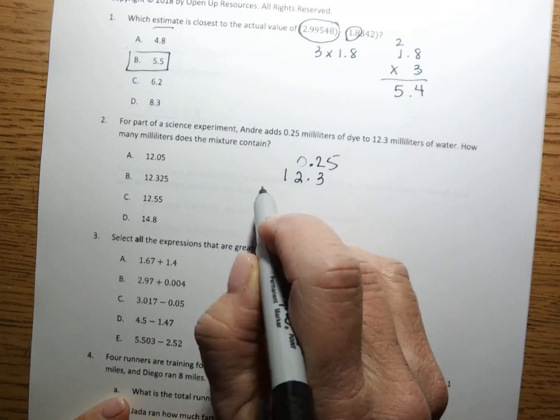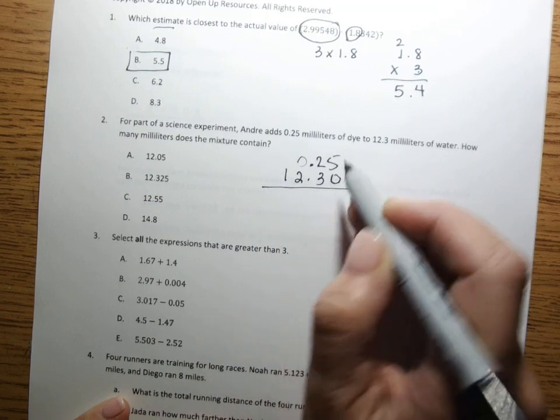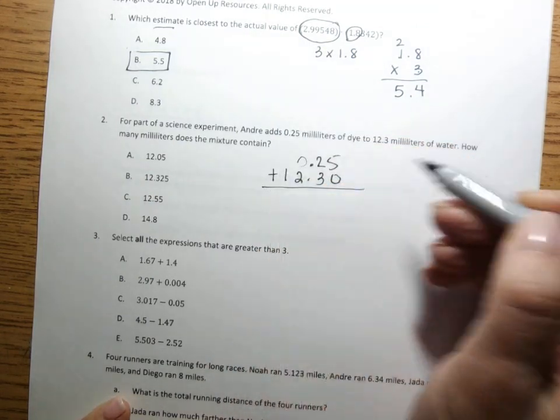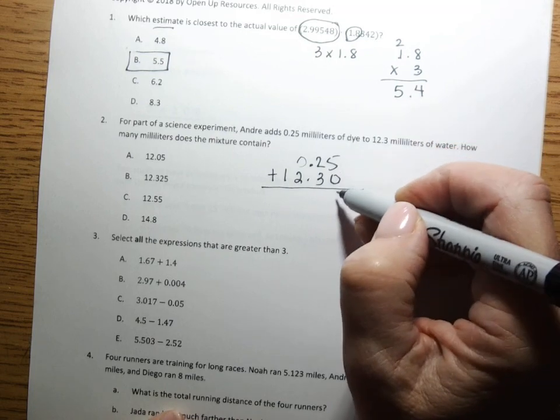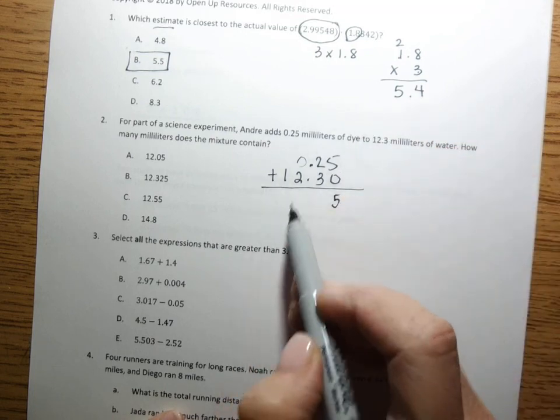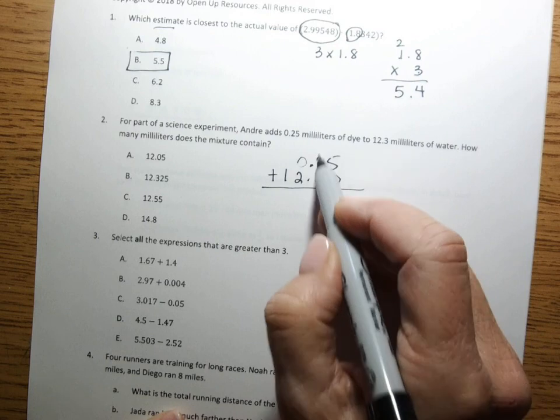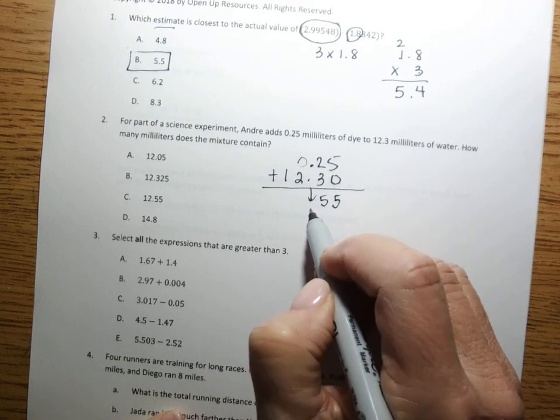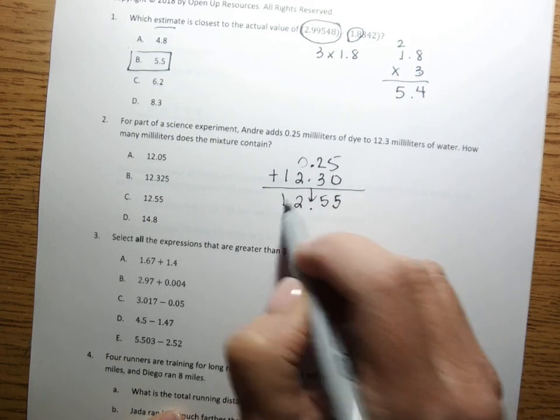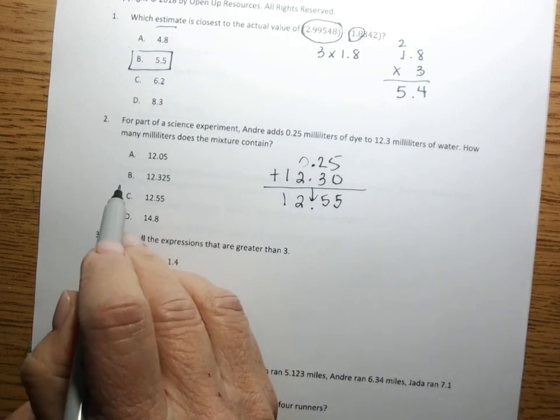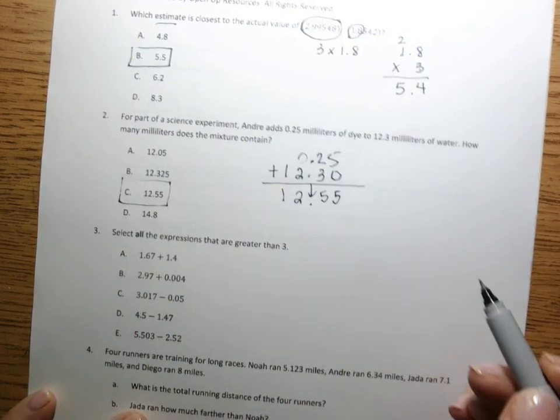I'm going to add a 0 just so everybody's lined up. When I add, I'm going to have a 5, bring my decimal point straight down, a 2, and a 1. So my best answer was choice C.